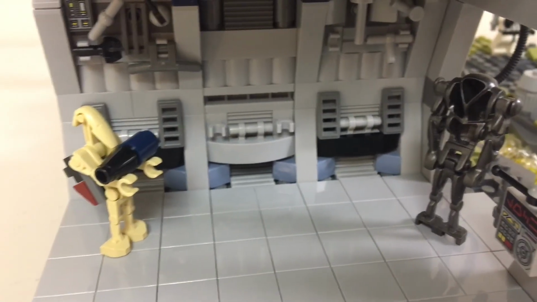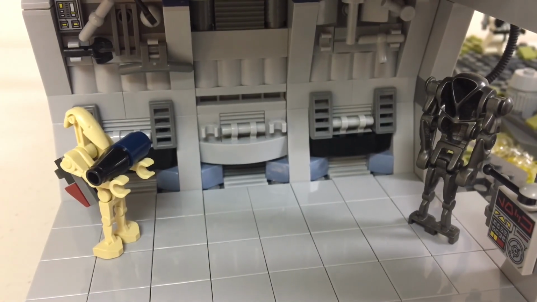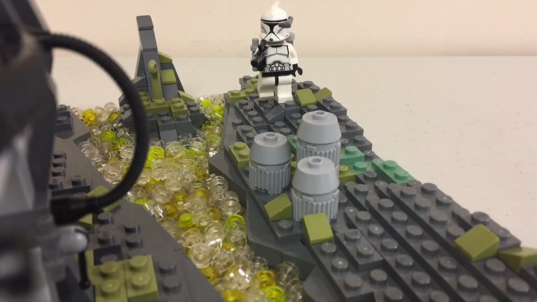I hope you guys enjoyed the mini MOC. Now I will get to letting you go. Alright guys, that's about it for LEGO Star Wars mini MOC number 53 on the planet of Behpour.